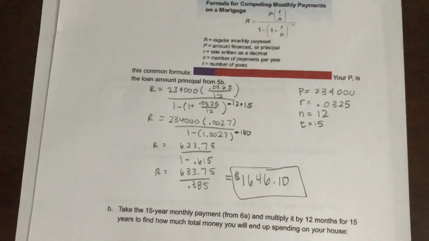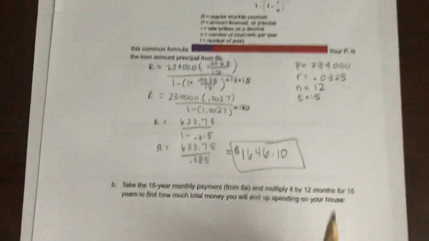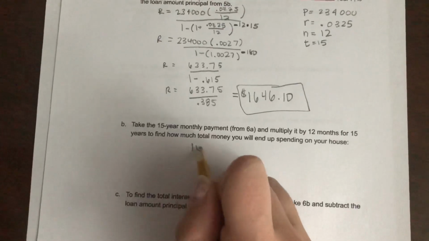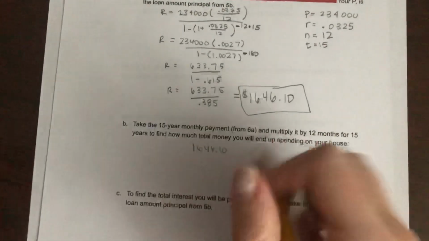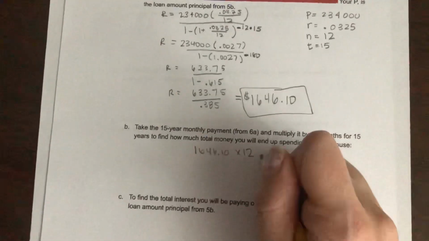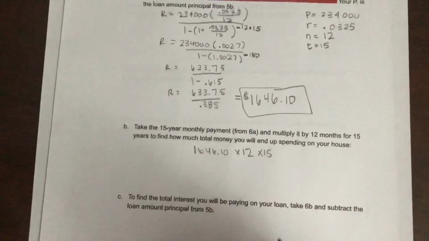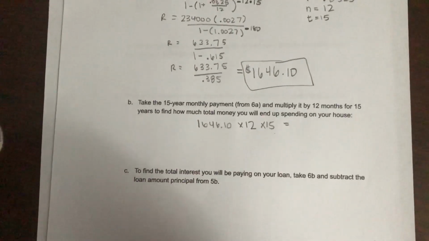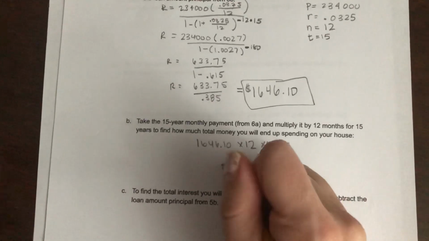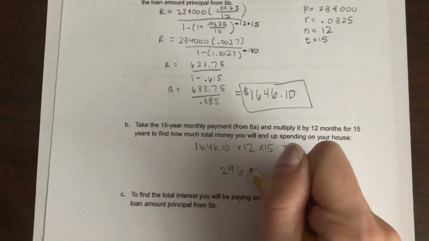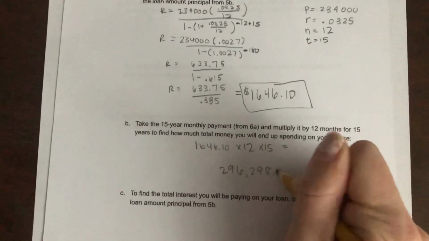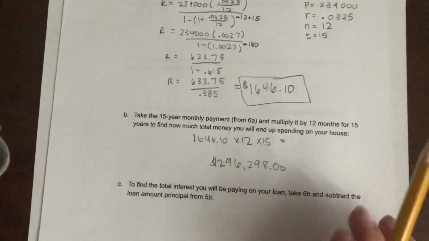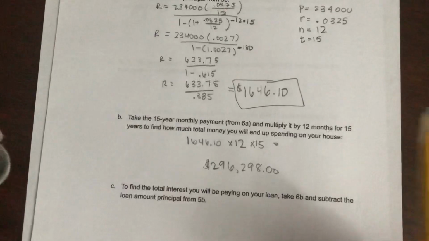So now I'm going to figure out, if I'm paying this monthly, how much am I totally going to spend on the house? So we're going to take this number from 6a, and we're going to multiply it by 12 months for 15 years, because we're paying that every month for 15 years. And this is how much I'm going to be spending on my house when I take out the loan. Realize that this number is bigger than your bidding price because you're paying interest to take out a loan.